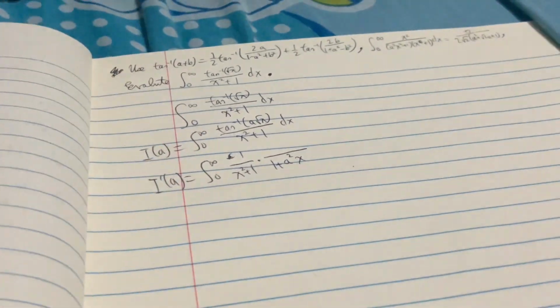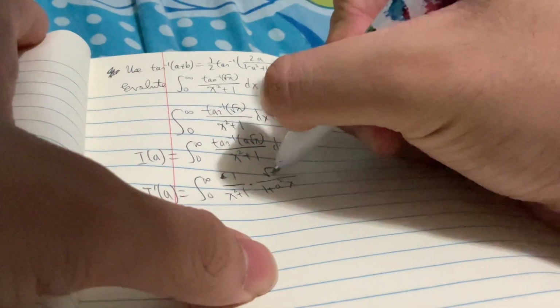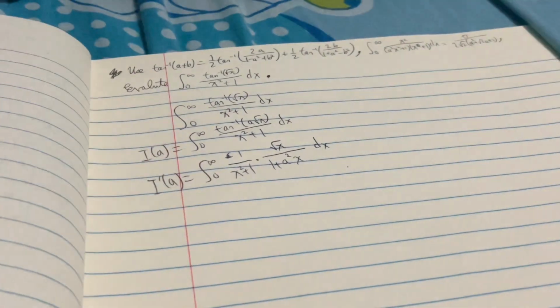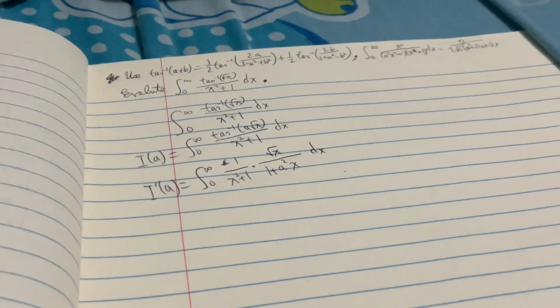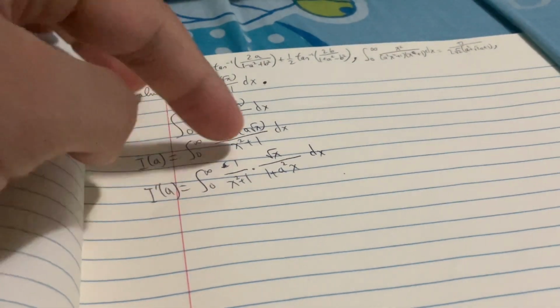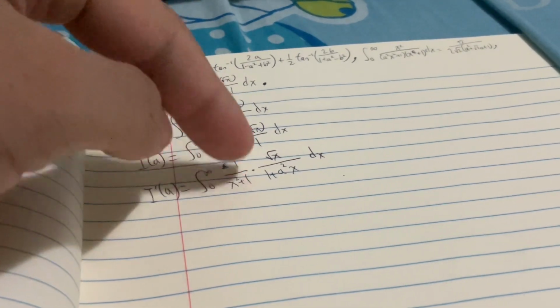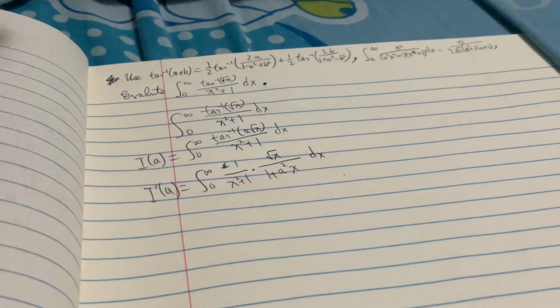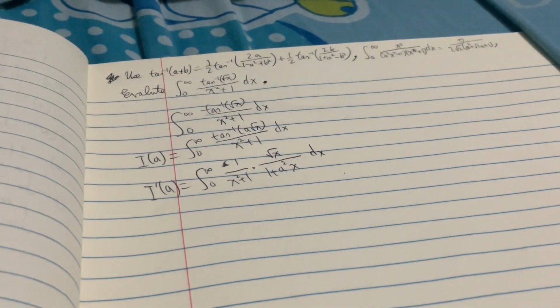And then, because of the chain rule, we multiply by square root of x. So we are going to get integral from 0 to infinity of square root of x over x squared plus 1 times 1 plus a squared x. And here, we have a square root of x.